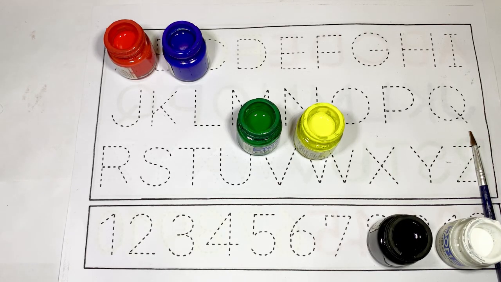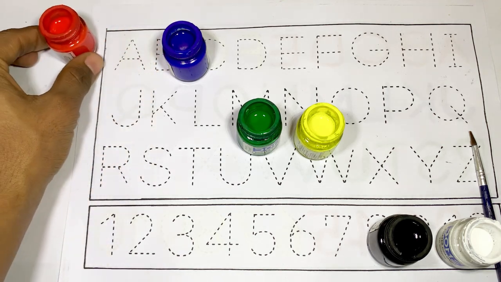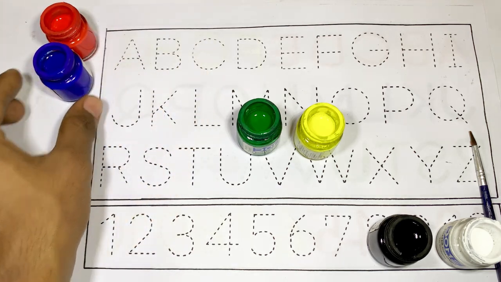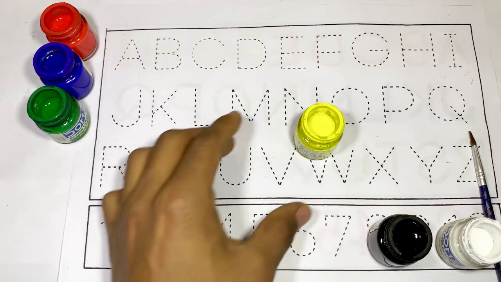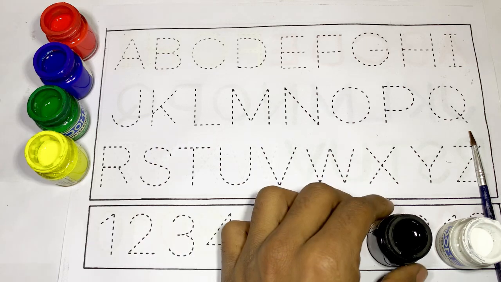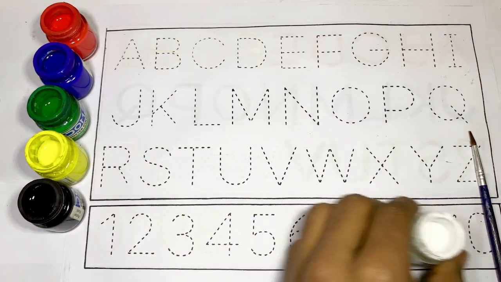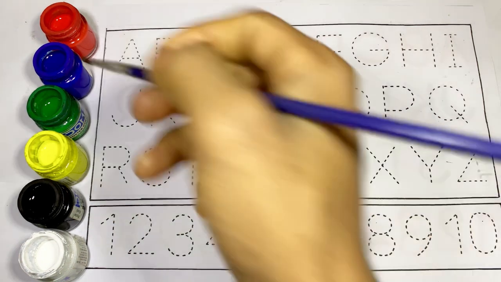Today coloring alphabets and numbers. Kids, colors name: red color, blue color, green color, yellow color, black color, white color. Kids, now coloring ABC and 1 2 3.